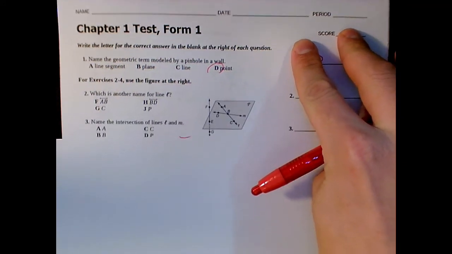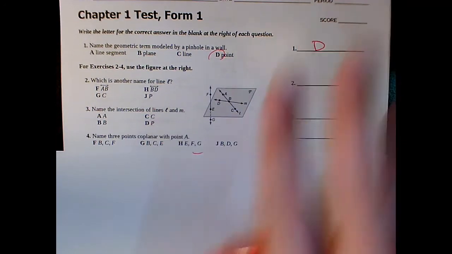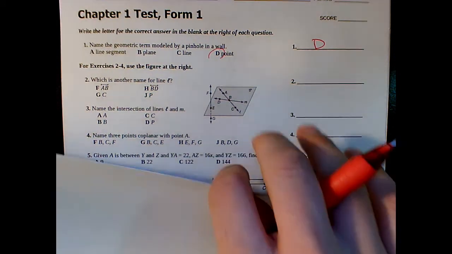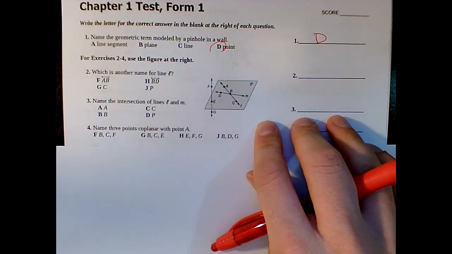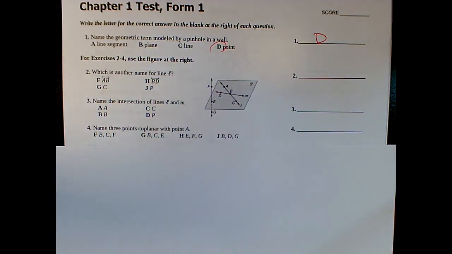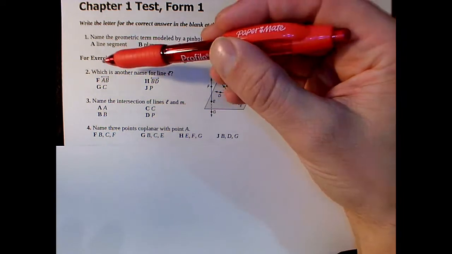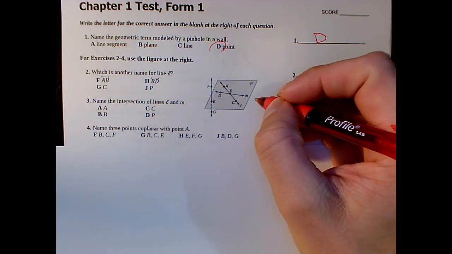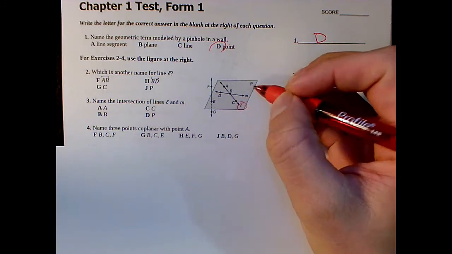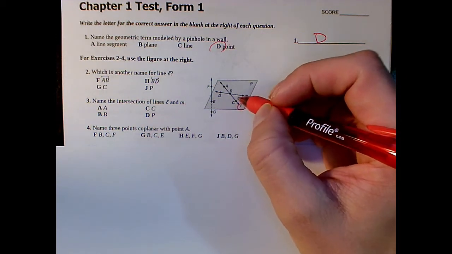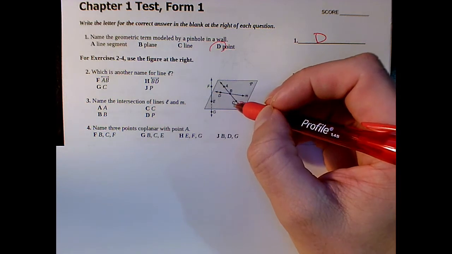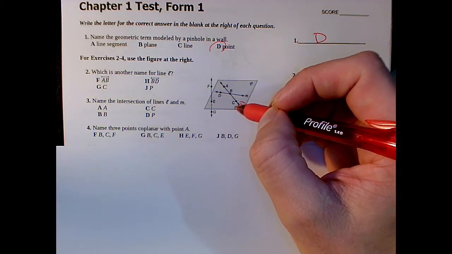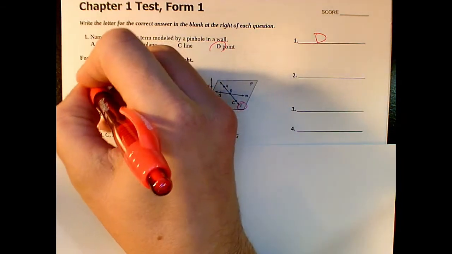For exercises 2 to 4, use the figure on the right. So there's 2 to 4. That's going to drive me nuts, that little half circle. All right, so let's scoot you out of the way. Which is another name for line L? I can call line, let me see, where is line L? Oh, there it is. I can give it a name with any two of the three, A, B, or C. So AB is the only option here that should work.